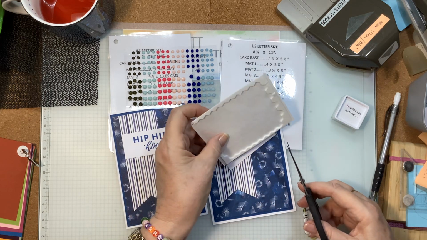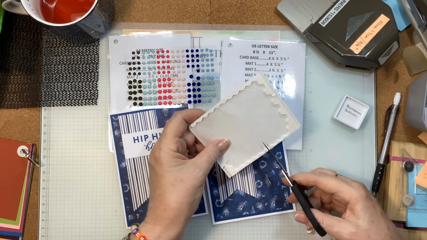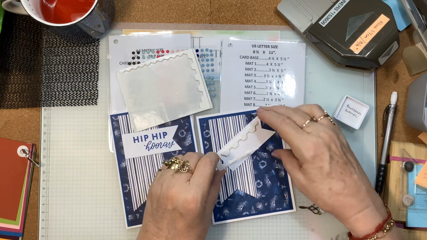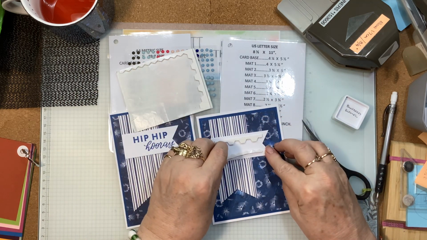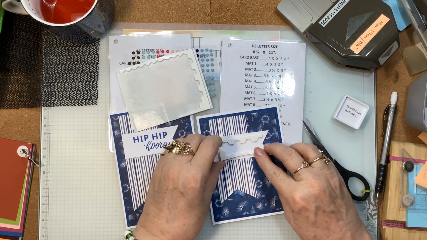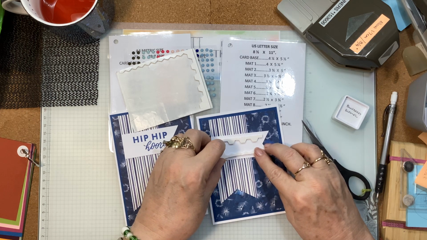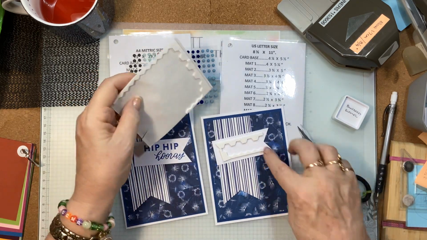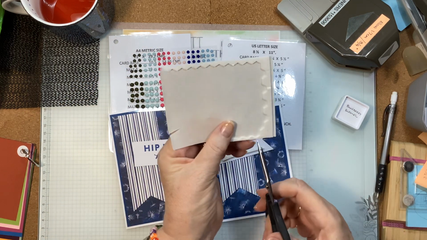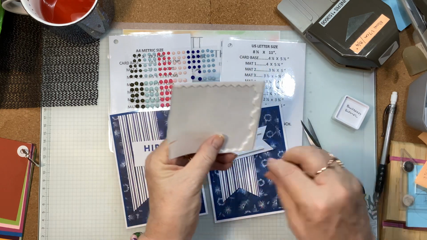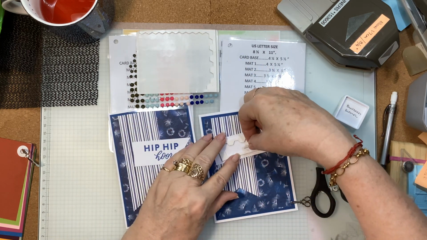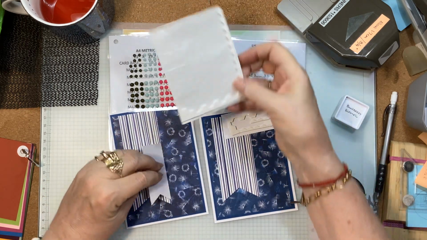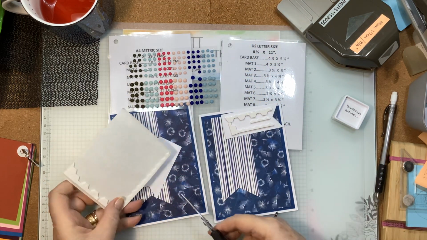So I can just cut another piece about there. Pop that on there like that. And maybe put another little tiny bit there. And this one's done. And then I'll do the same for this one here.